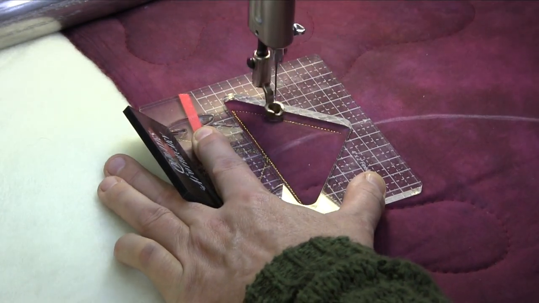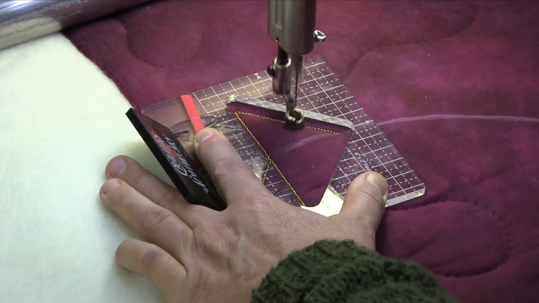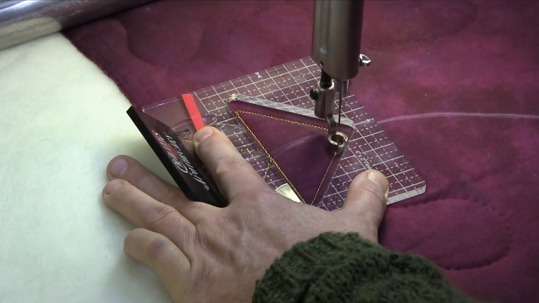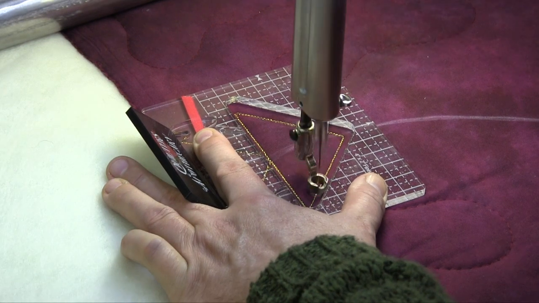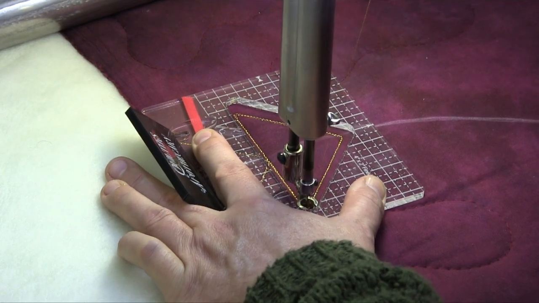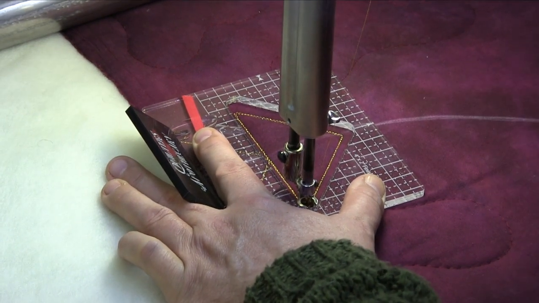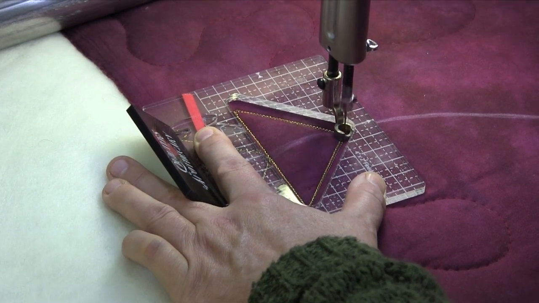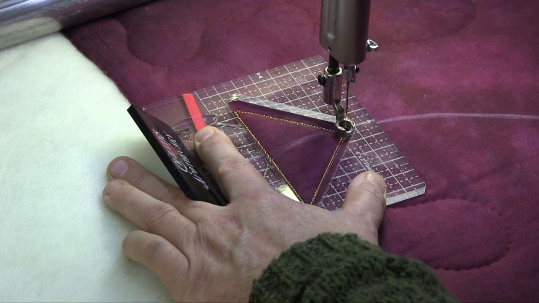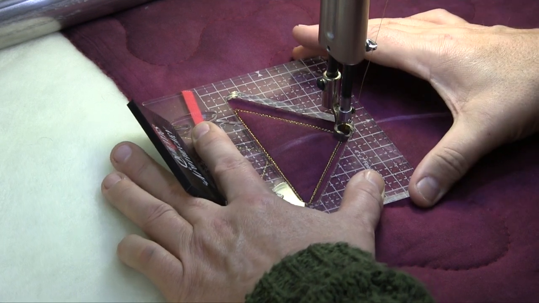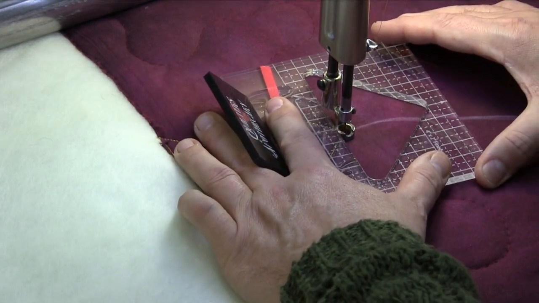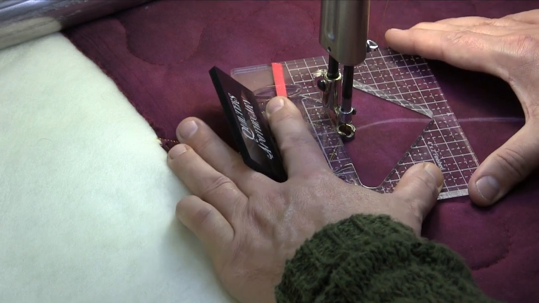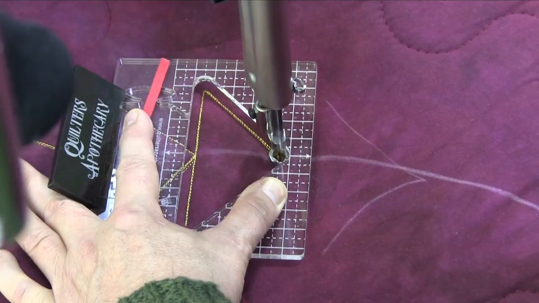1, 2, 3, 1, 2, 3, and then I'm going to continue this all the way down the line. So come back up to the tip, pause, slide the ruler, keep the arrow lined up, and now I'm going to work my way right around that curve.